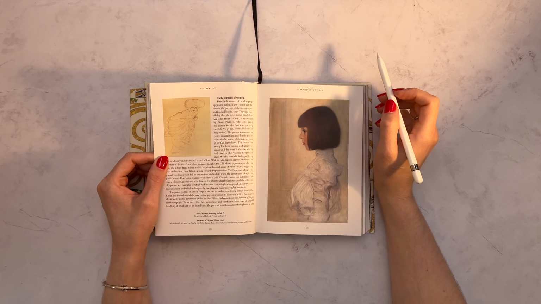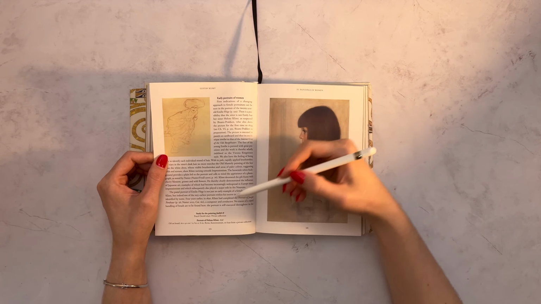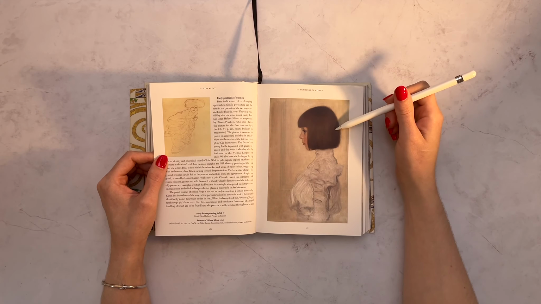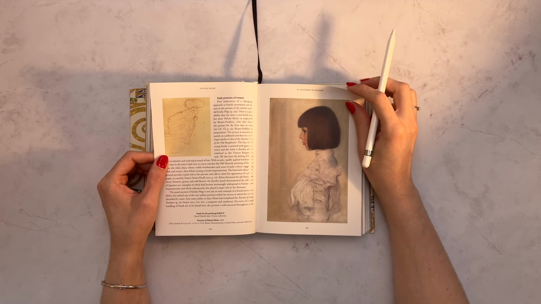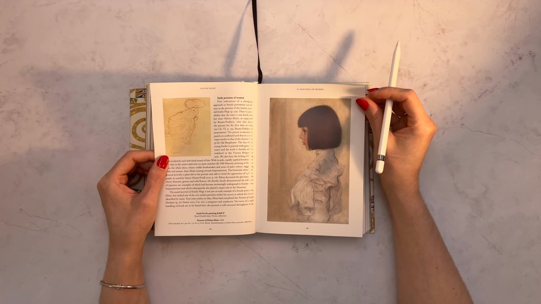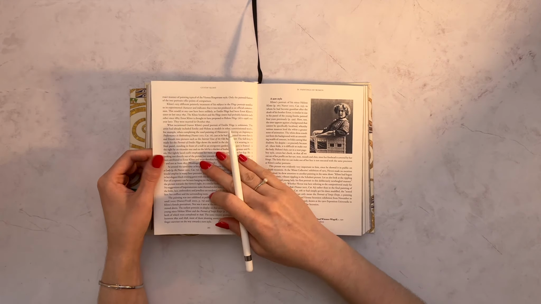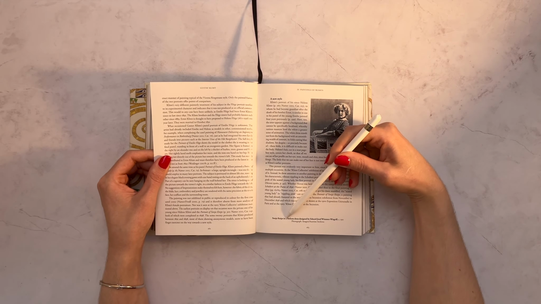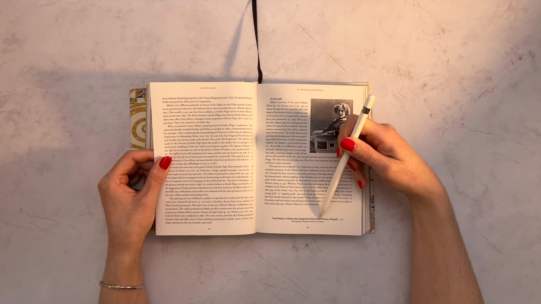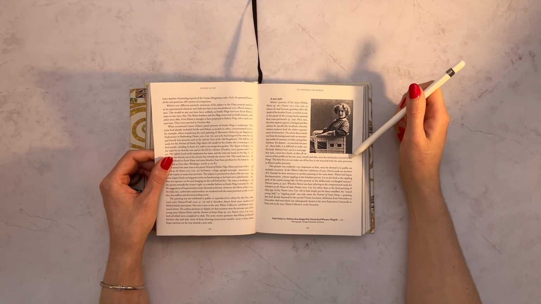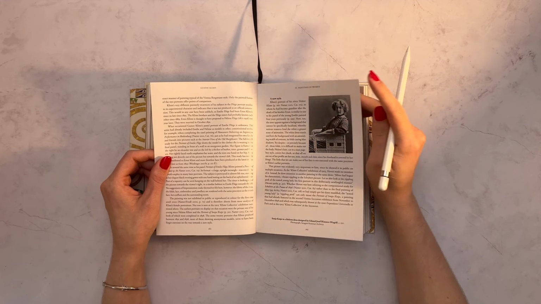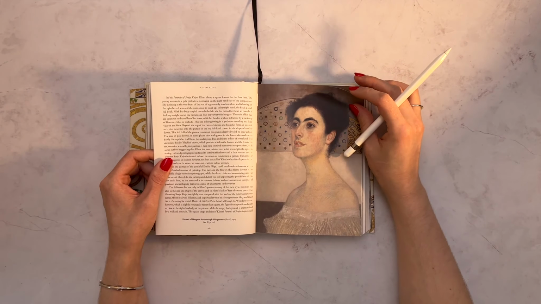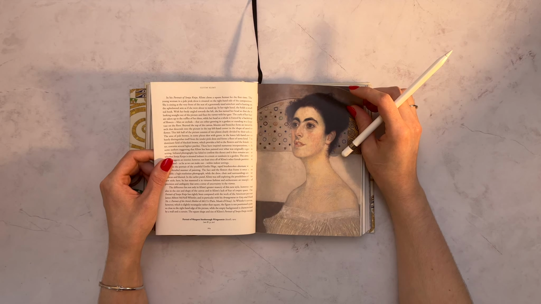Some of his early portraits of women. Study for the painting Judith. Portrait of Helene Klimt. It's a really nice portrait. Sonja Knips in a reform dress designed by Eduard Josef Wimmer-Wisgrill, I think. Portrait of Margaret Stonborough-Wittgenstein.